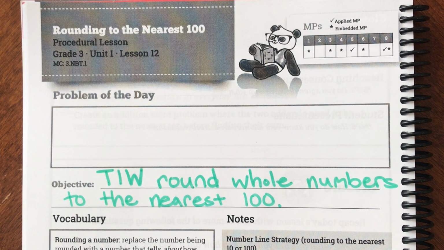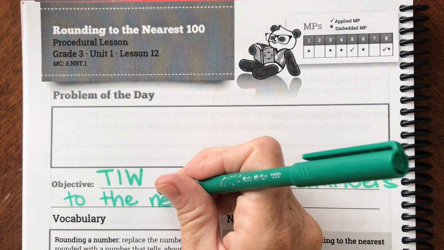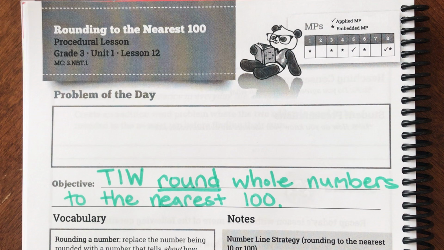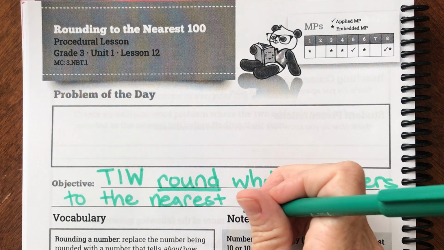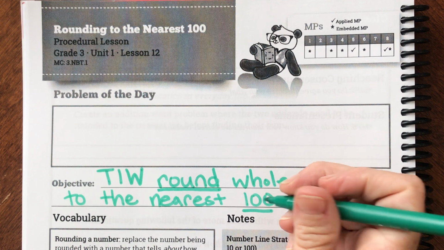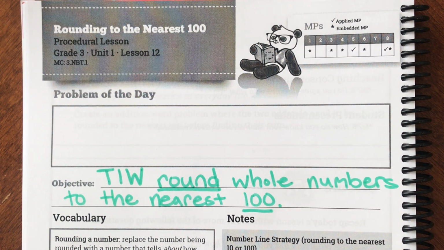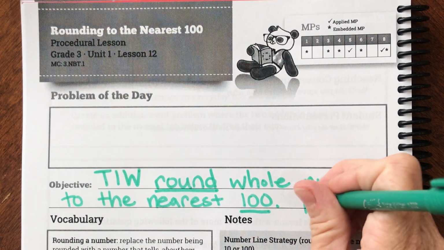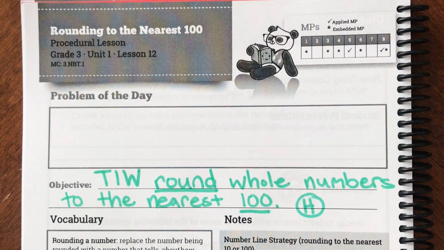Okay, so we've been doing rounding already. So that's our key word. Today we're going to continue to round, but now we're going to be rounding to the nearest 100, to the nearest hundreds place value. So we could even put an H for the hundreds place value is what we'll be working on today.